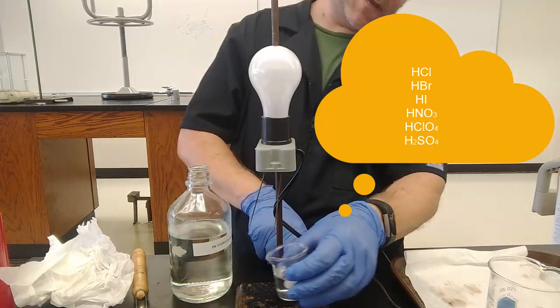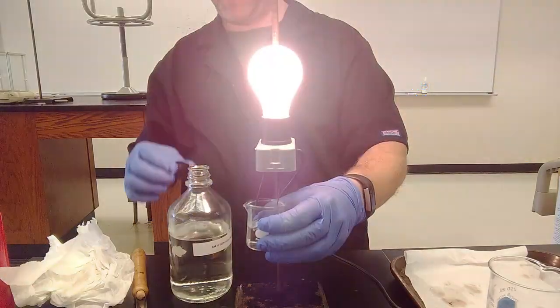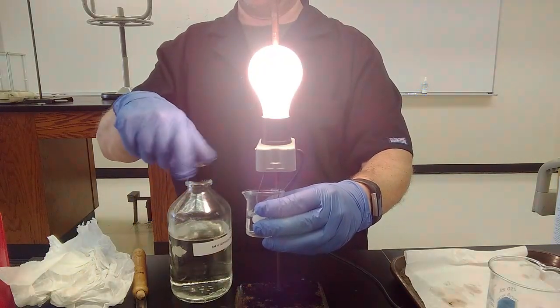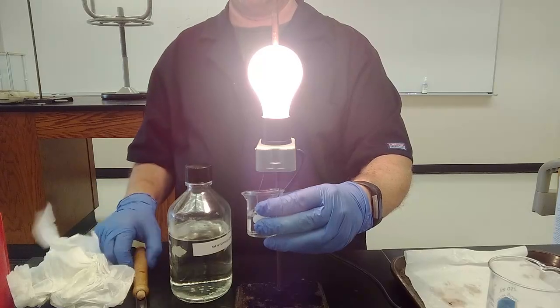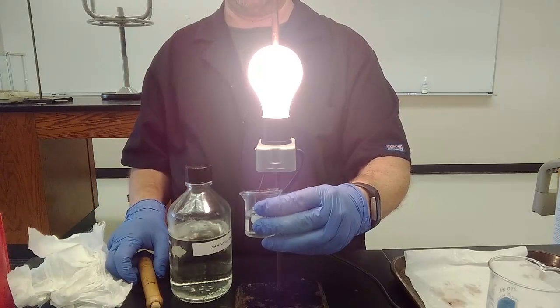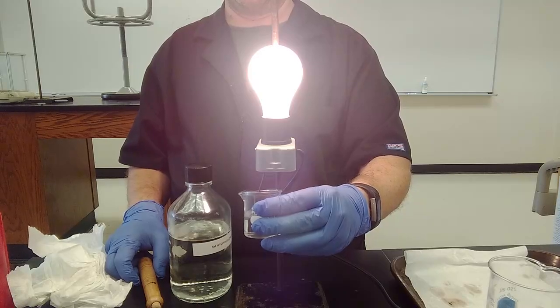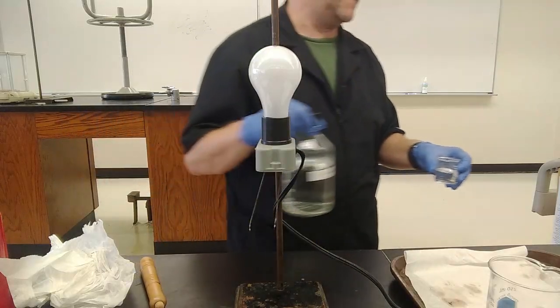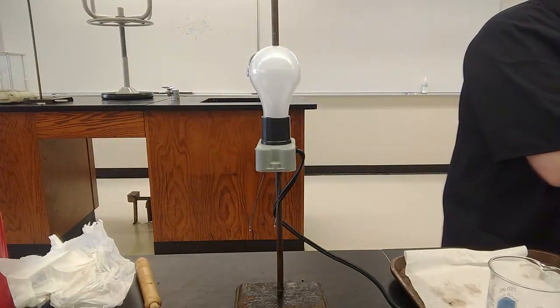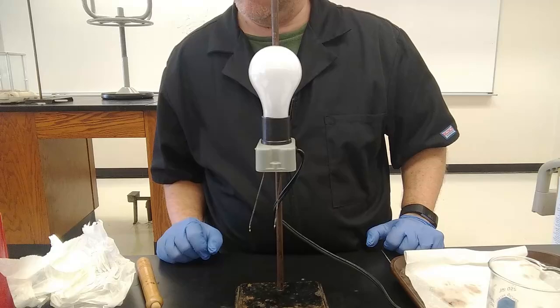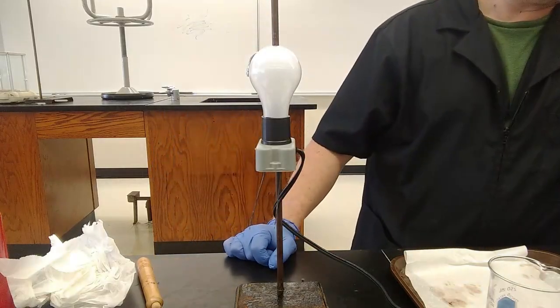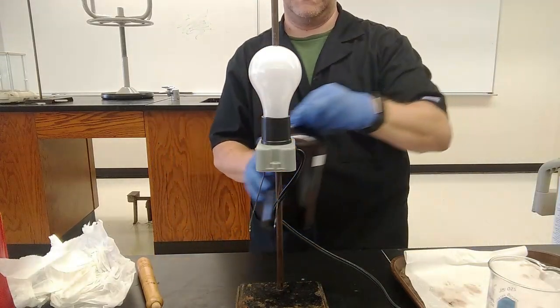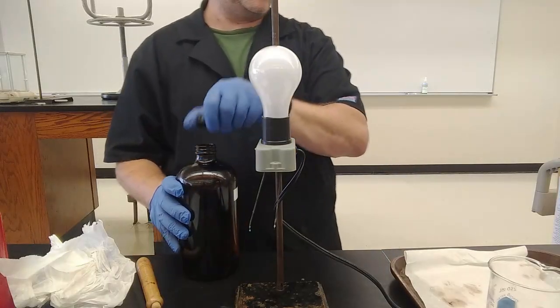Let's see what this looks like. That is definitely equal to just the conductor, connecting those wires with metal. Strong acid looks like a super bright light. Nitric acid was also on our list of strong acids.